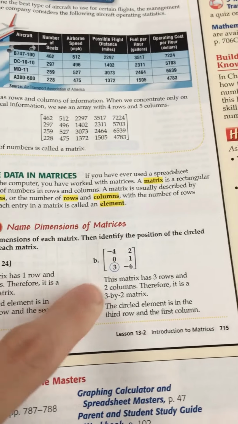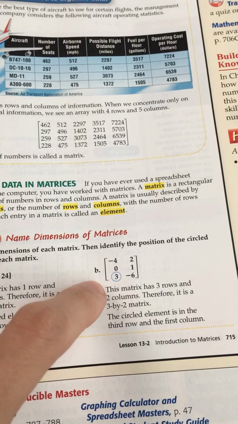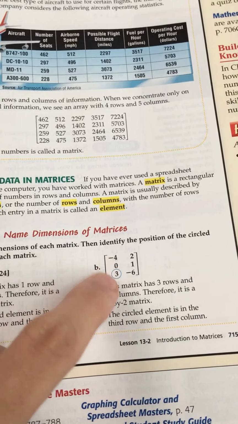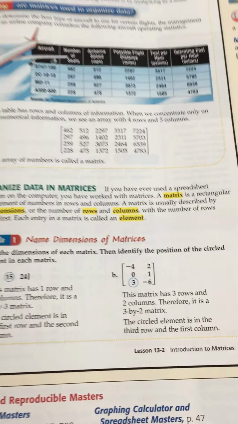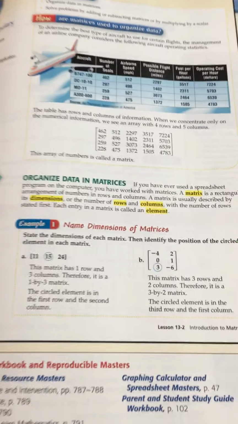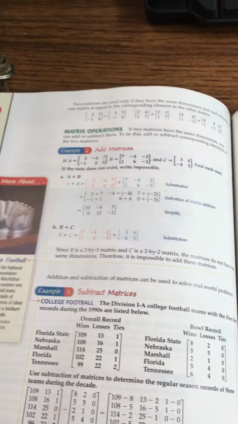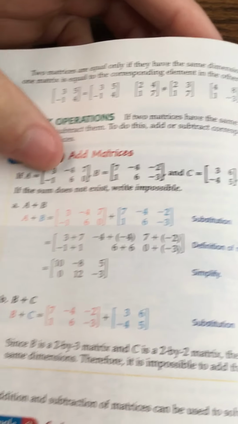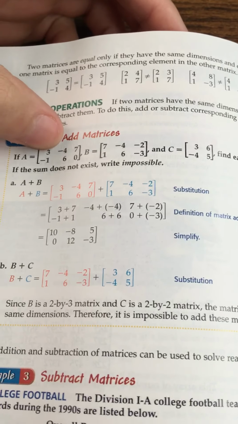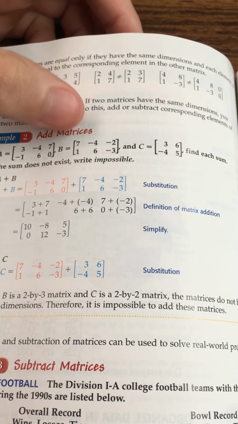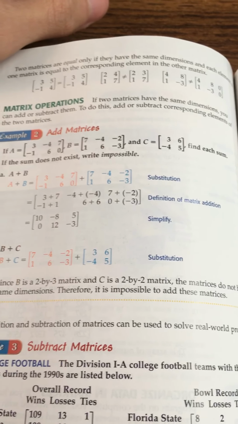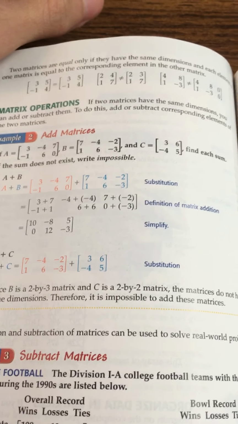Looking at example B. This matrix has 3 rows, 1, 2, 3, and it only has 2 columns. So this is a 3 by 2 matrix. It's really simple. Now we're gonna do example 2, and it's actually putting information into the matrix from just given data. So if A equals 3, -4, 7, -1, 6, and 0, B, all that information, C, all that information, find each sum.